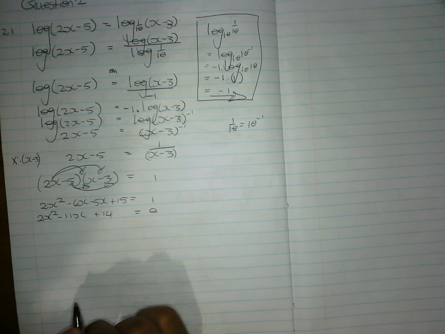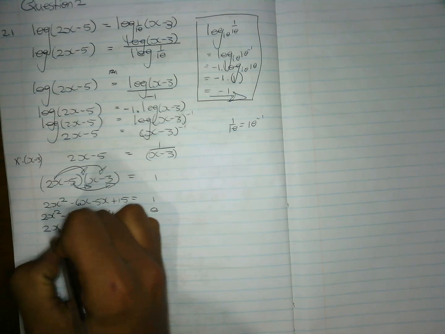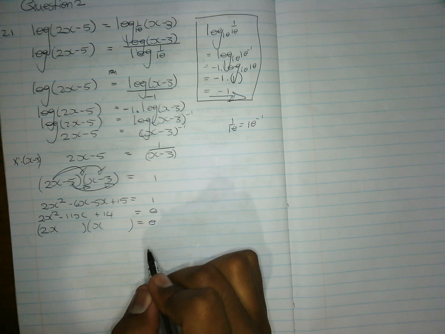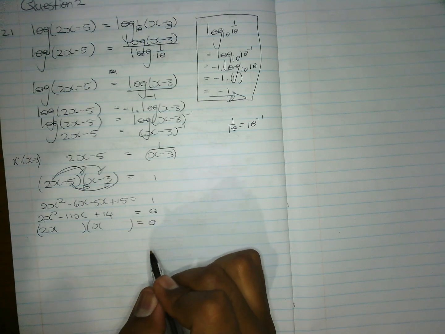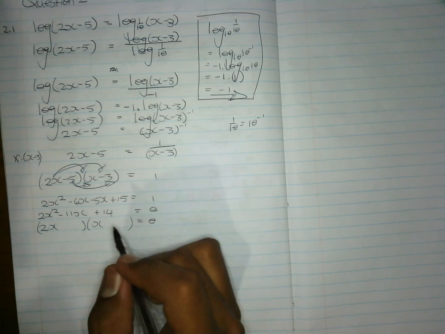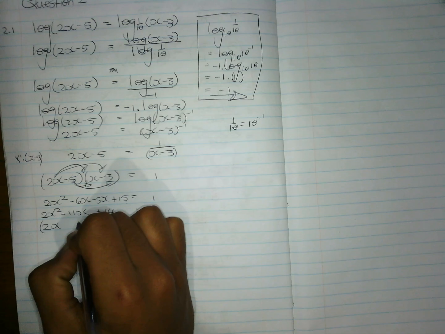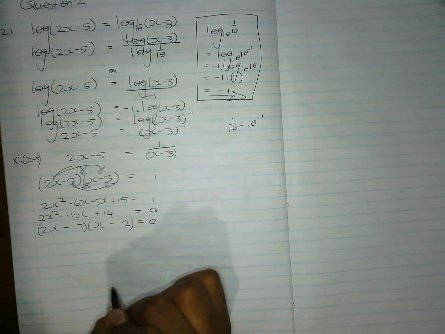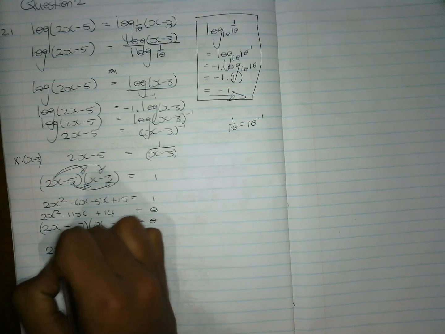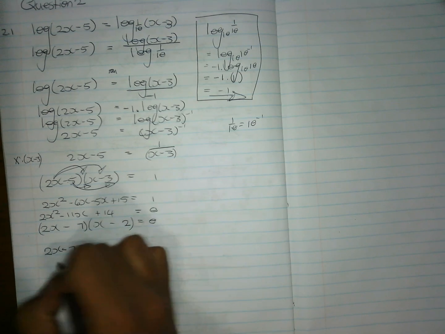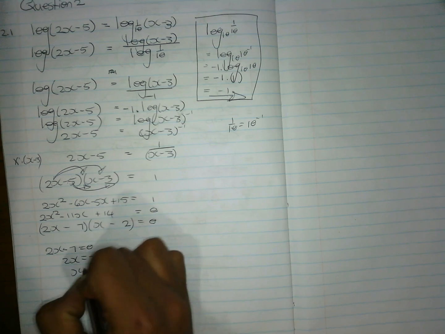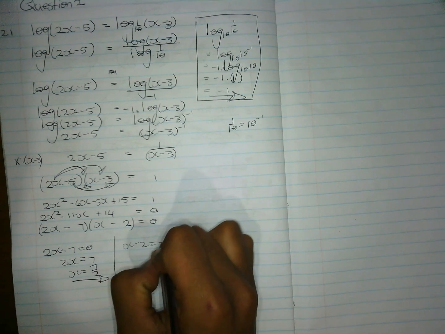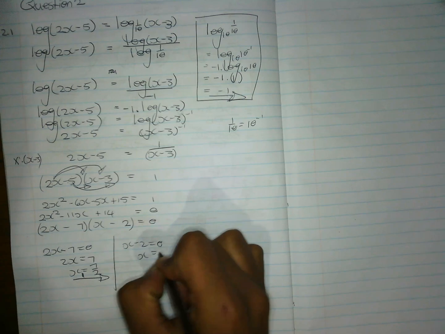Then what I do is I must now factorize this. I know for sure I'm going to have it like so. 2x minus 7 equals 0, so 2x equals 7, x equals 7 over 2. x minus 2 equals 0, x equals 2.